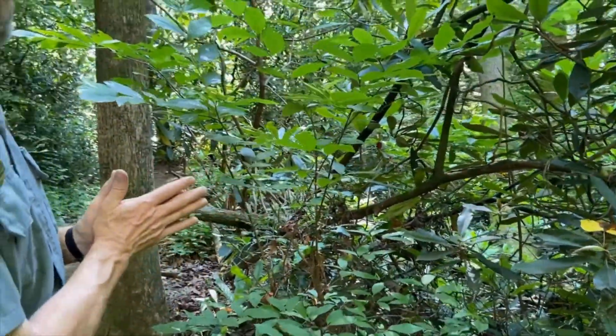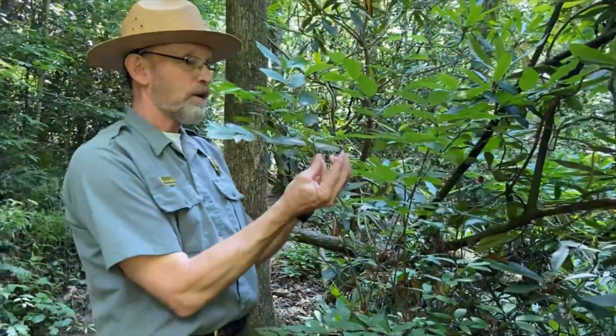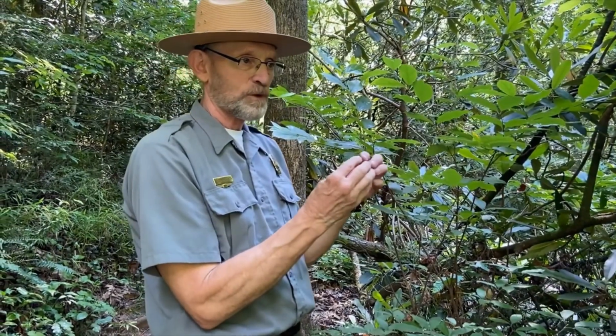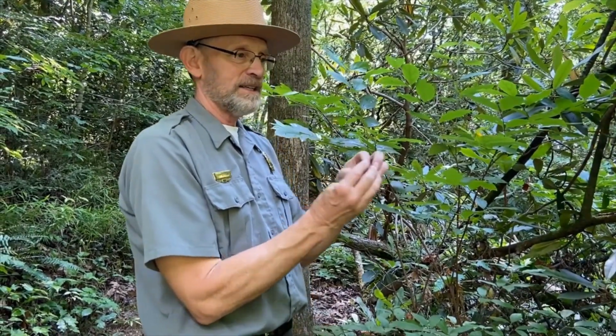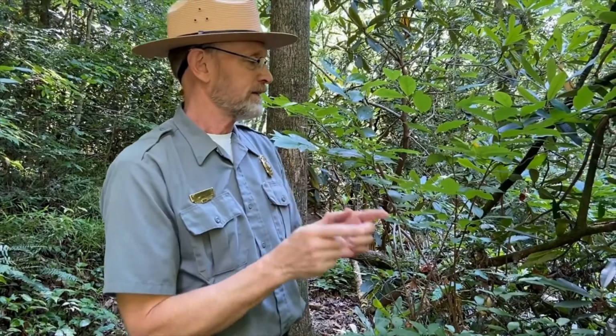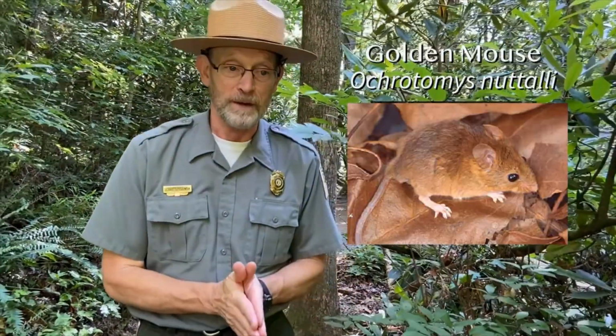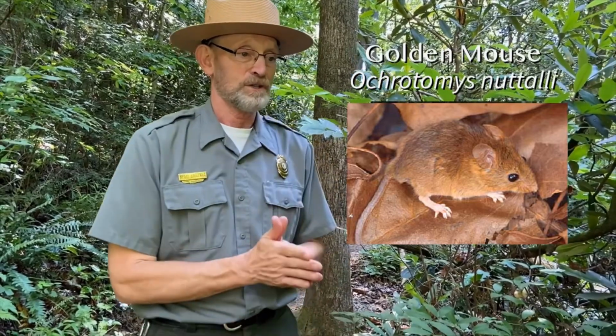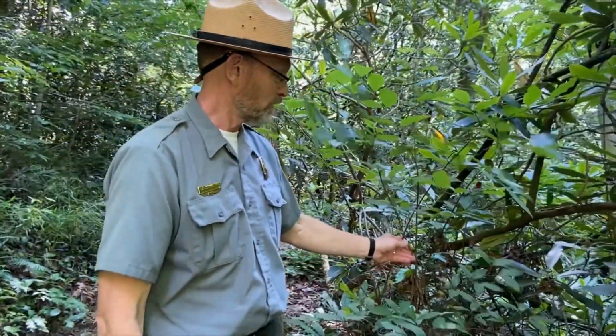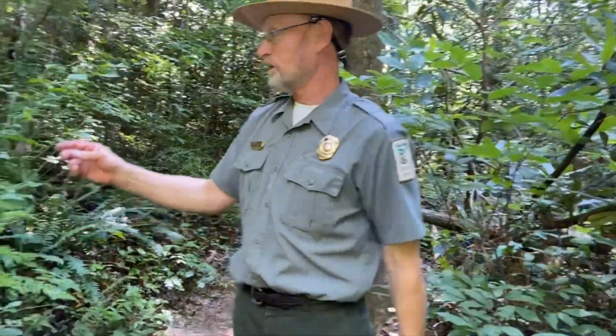What's neat about this particular shrub, when the flower is pollinated, it produces a little shriveled up seed pod, and it's pretty good size, and it hangs on there into the fall and winter. And there's a mouse out here called the golden mouse. It loves to climb up bushes and trees, and it'll climb up and chew holes in that seed pod and get the seeds out of the sweet shrub. So there's a good relationship between plant and animal out here.